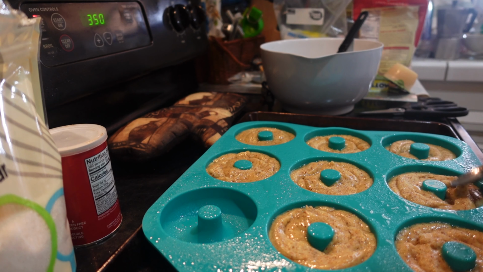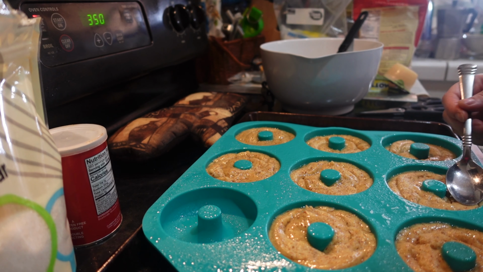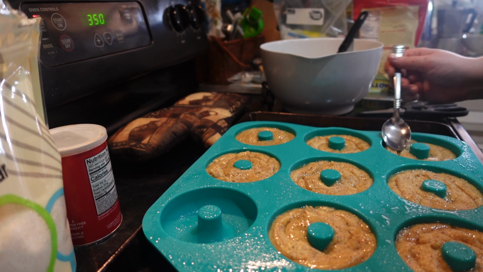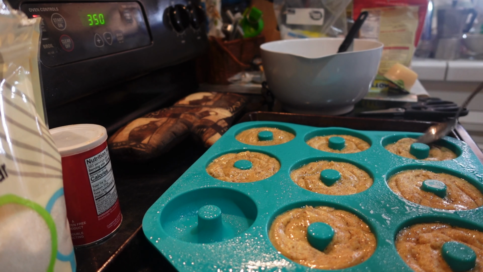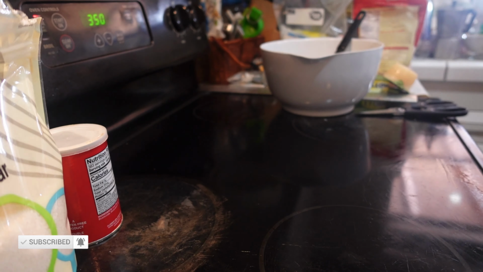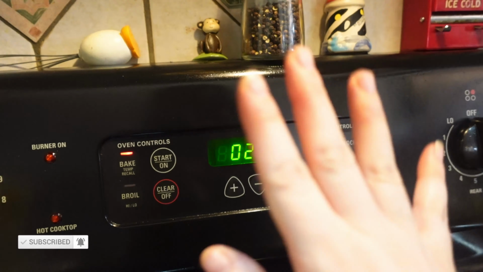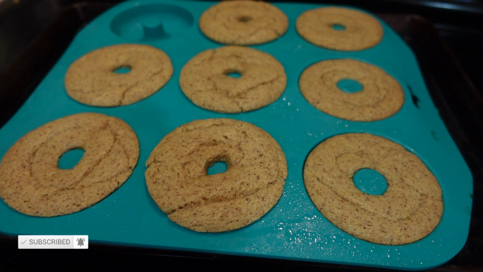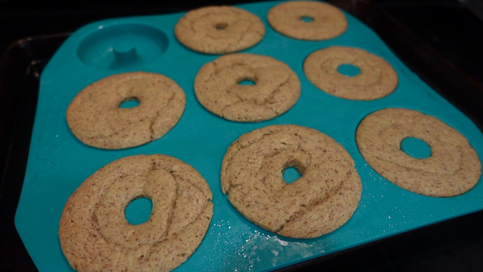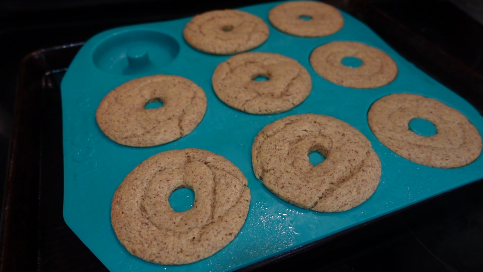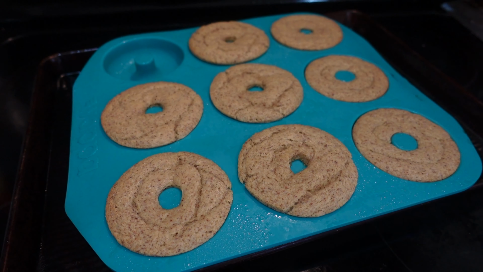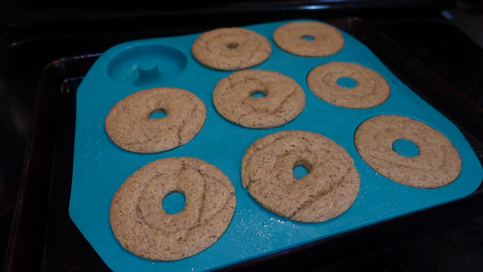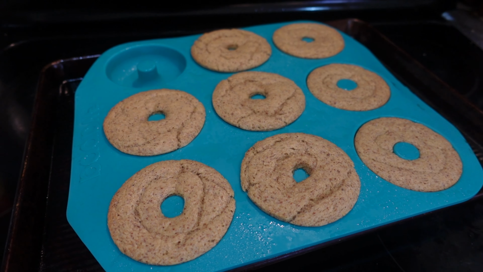I'm just trying to kind of even them out up here, make them pretty-ish. And we're gonna throw these in the oven for 20 minutes. So there they are, and they look like gluten-free donuts. There's not much of a rise, but they did rise some. They're extremely hot right now, so I'm gonna let them sit and hang out for a little while before I try to take it out.